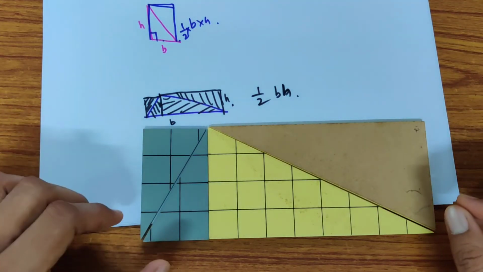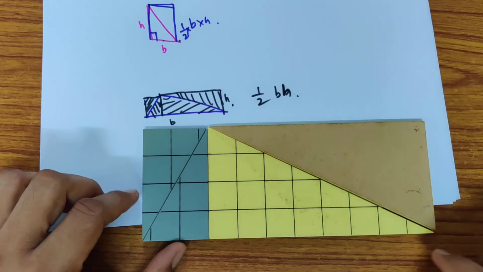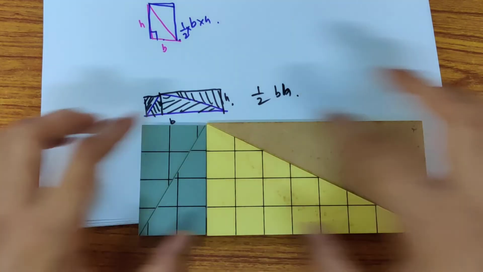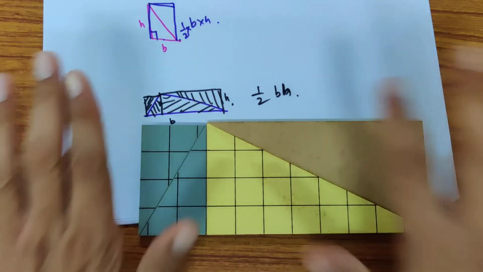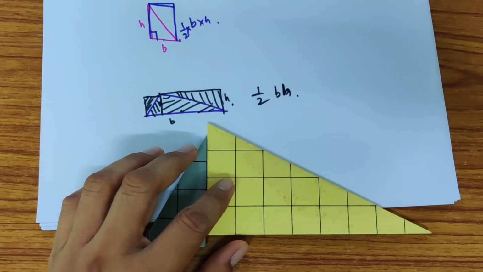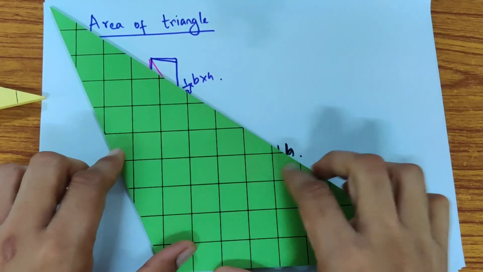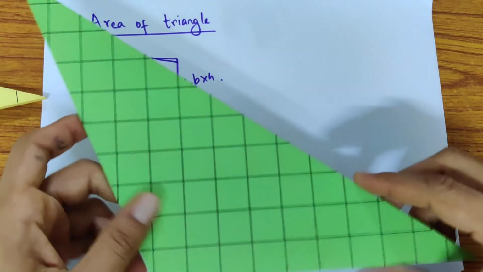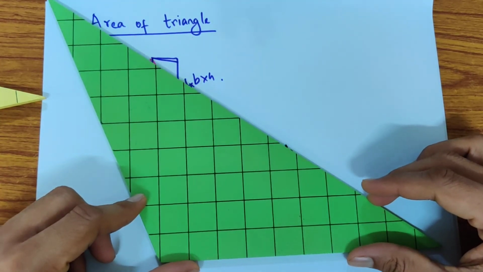So you will still be able to find a rectangle. If the base is the same and you can find a rectangle to enclose it, then the area of the triangle is half of that rectangle. That's the idea. In the next part we will look at this if they are all acute angles. If you have an obtuse angle, then what are we talking about?